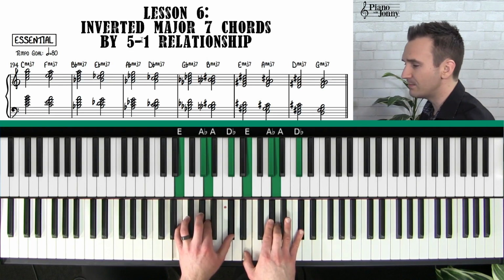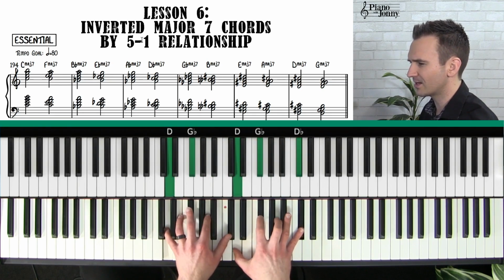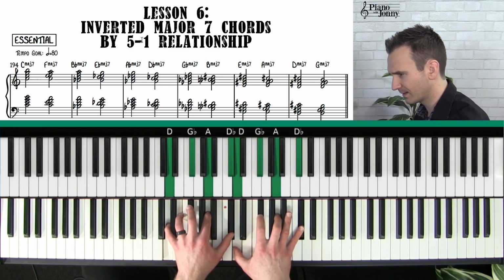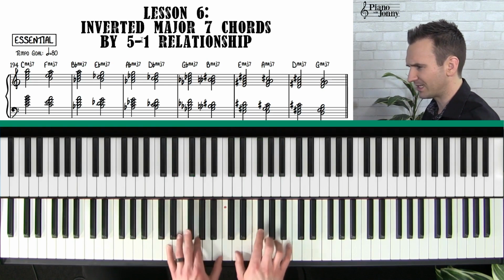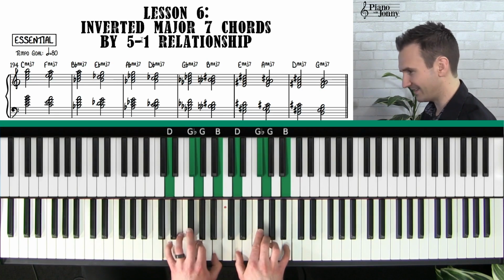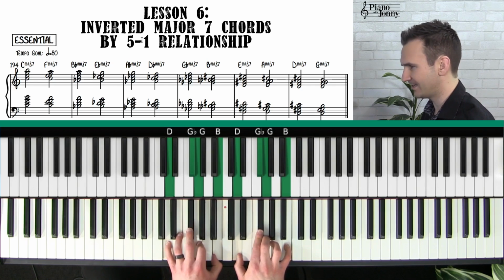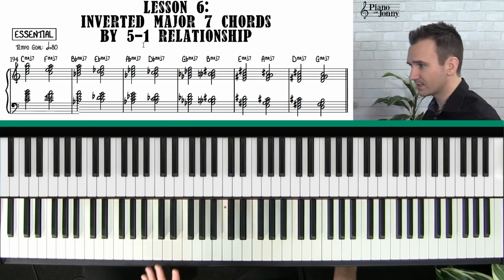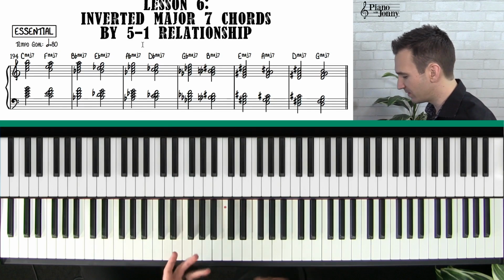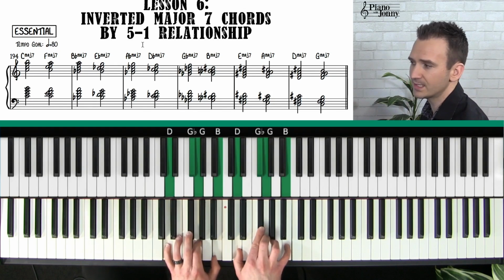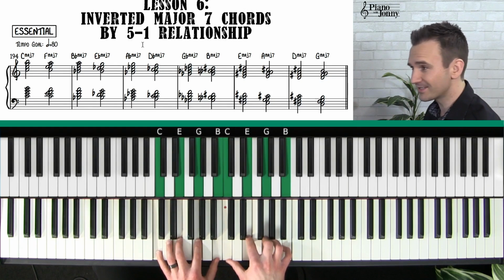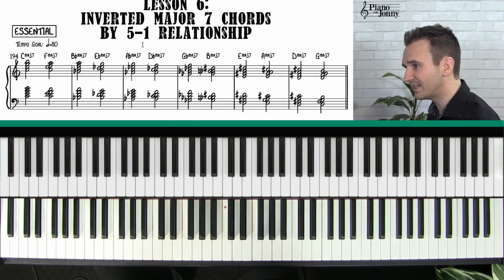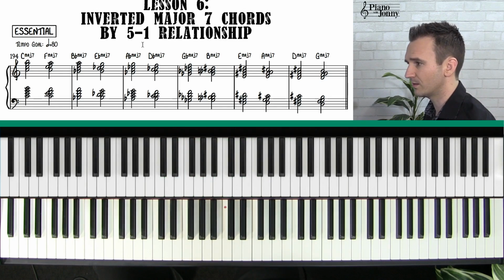Okay, D major 7 is the next one. D, F sharp, A, and C. And then we move the top 2 notes down, G and B. That's our second inversion G major 7 chord. Okay. And guys, this is going to conclude this cycle through the chords because, you know, after G major 7, what's the next chord? It's C major 7. Okay, and it basically takes you back to where you started.